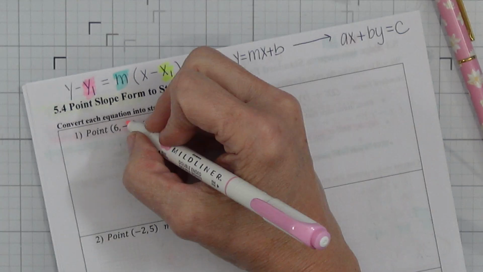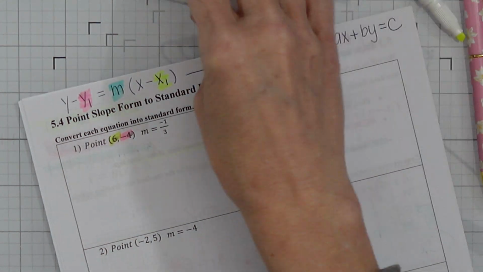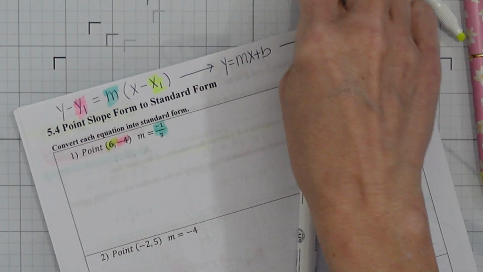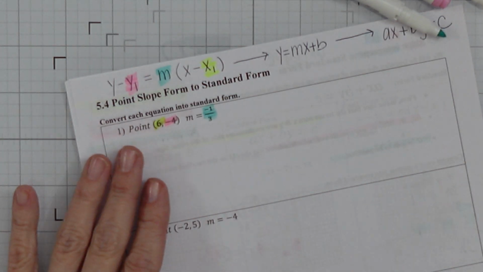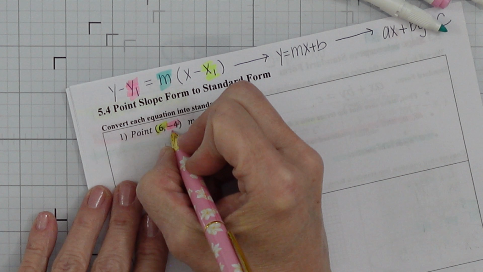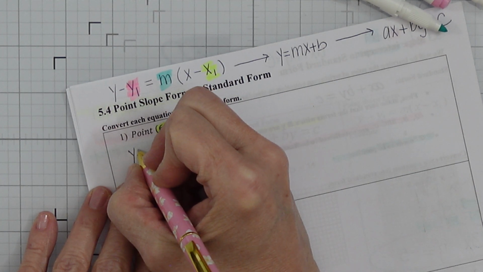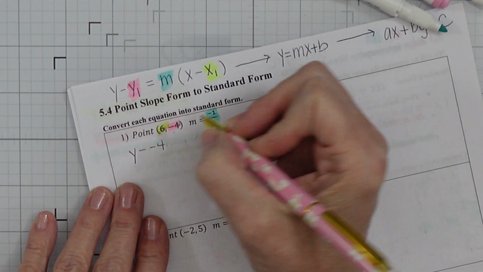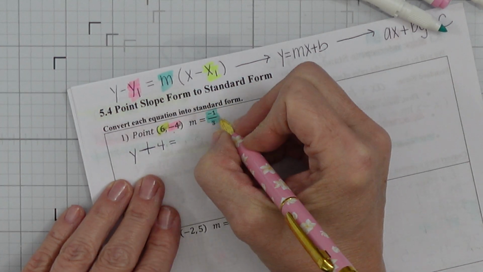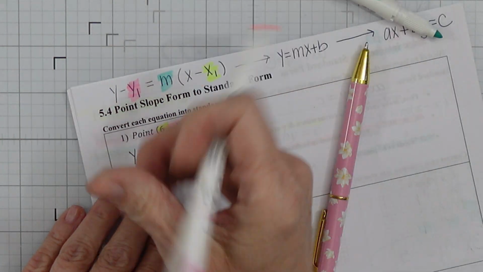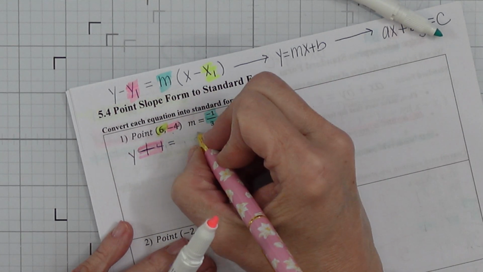First of all, this is y1. This is x1. And this is my slope. I'm using these colors to help you see where I'm putting these things. Now, when you subtract a negative, you're really adding. So y, and I'm going to do minus negative 4, but really I'm adding. So I'm going to do plus 4 equals, and I'm going to put my slope in. So this is my y, and then I'm going to put my m in.